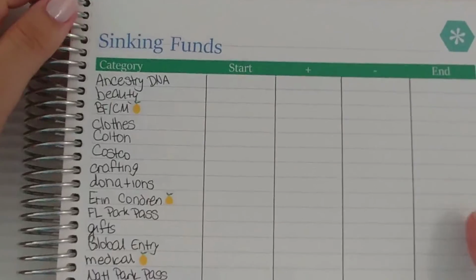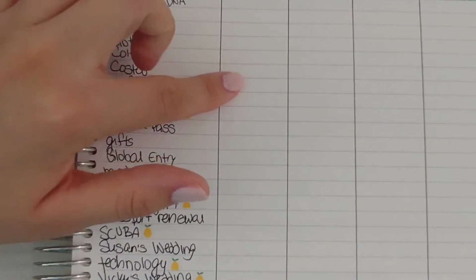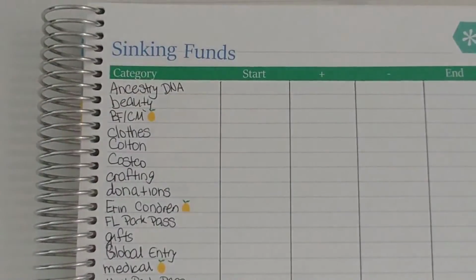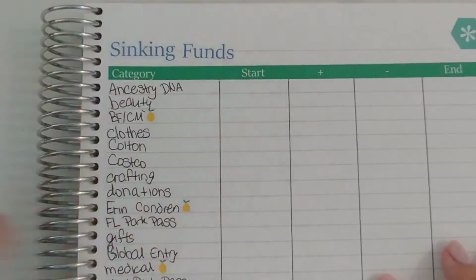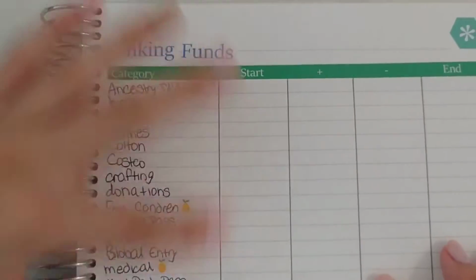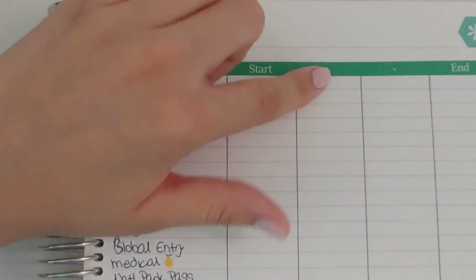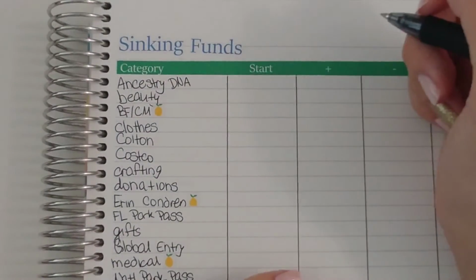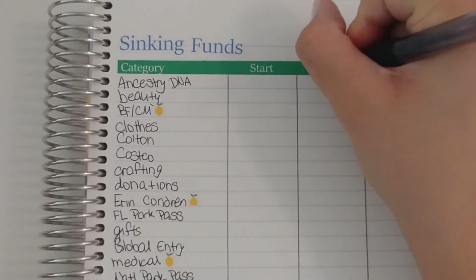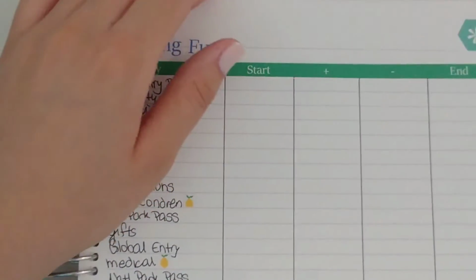Up next is sinking funds. At the time I'm filming this, I do not have my beginning balance because I haven't closed out May's budget yet. But at the time that you're watching this video, you will know those totals. So those will be filled in at a later date. So what I'm going to do today is just fill in what I'm adding for this month. Not much has changed.